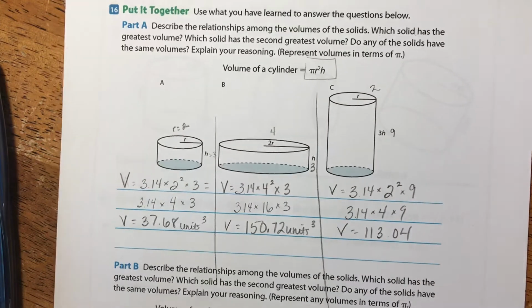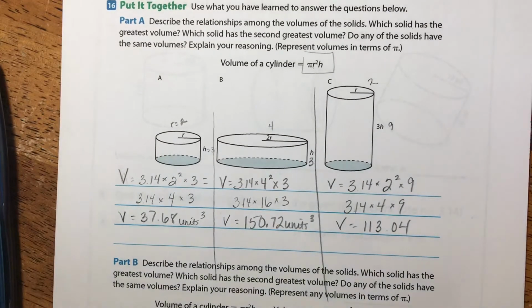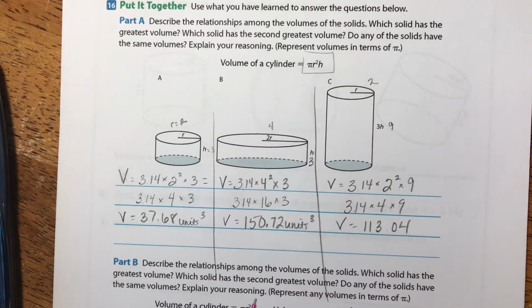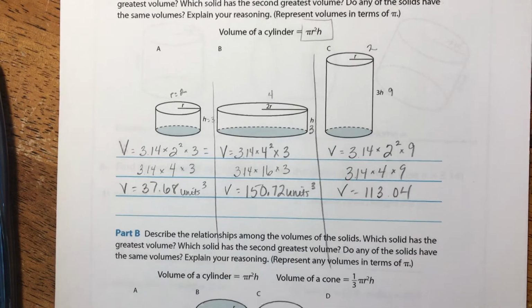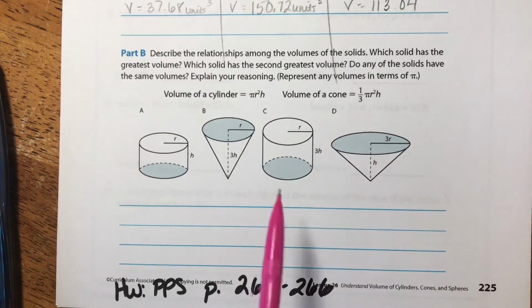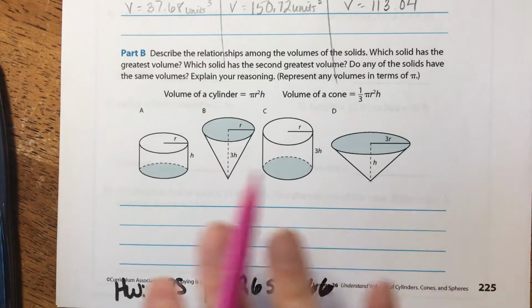Okay, so do any of them have the same volume? No. Which one's the largest? Yeah, B is the largest. That's interesting. Because I kind of thought that one might be, but which one's the smallest? That one's much smaller. Okay, so we basically just practiced finding the volume of cylinders. Now, this one wants you to describe the relationship between these. Do any of them have the same volume? Do any of them have different?